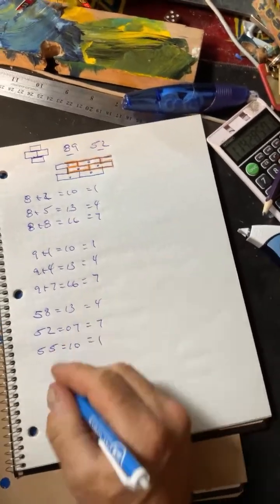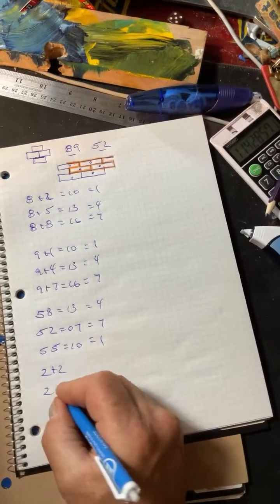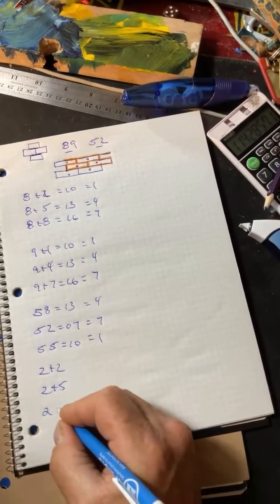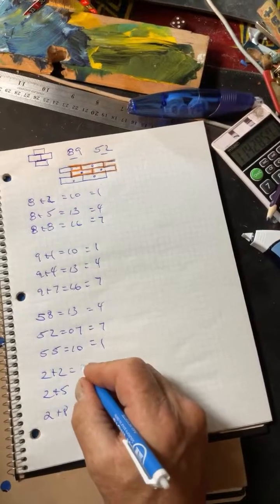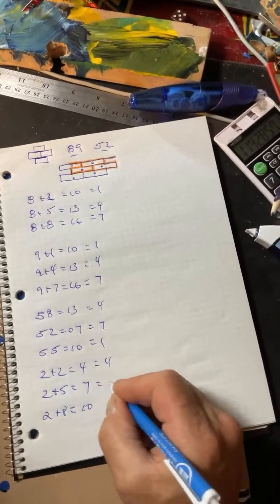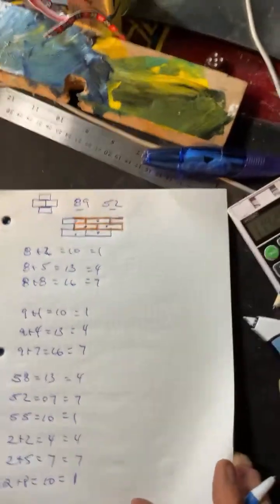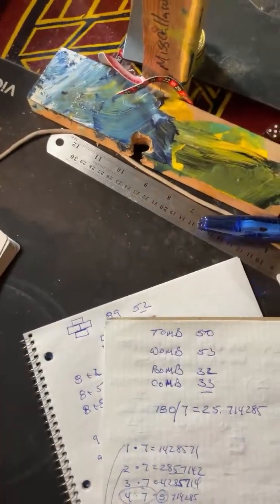Now we're going to go for the number 2, right? And that's going to get a 2, and then the 2 is going to get a 5, and then the 2 is going to get an 8. And then when we do that, we end up with 4, 7, and 10 equaling to 4, equaling to 7, equaling to 1, right?